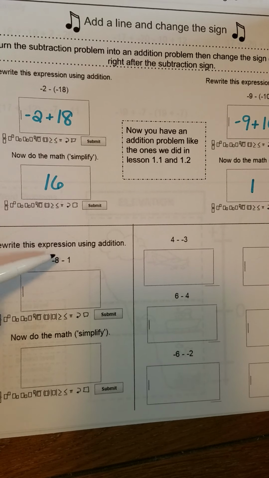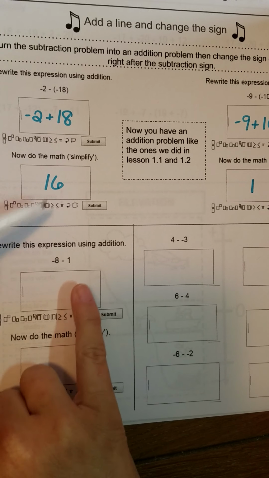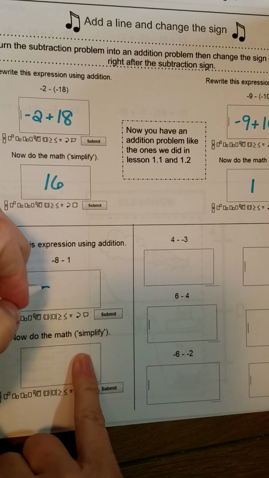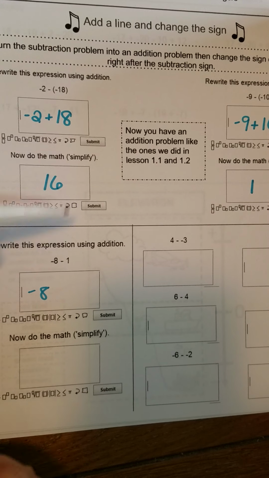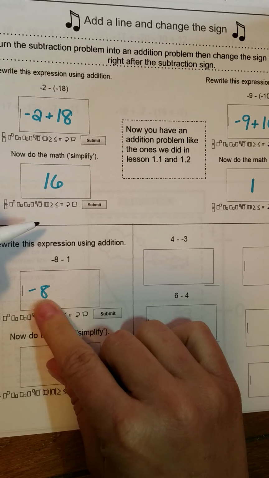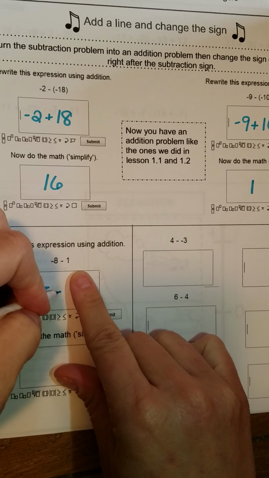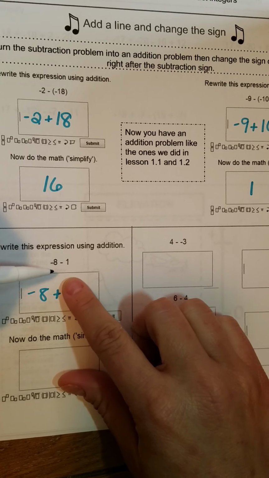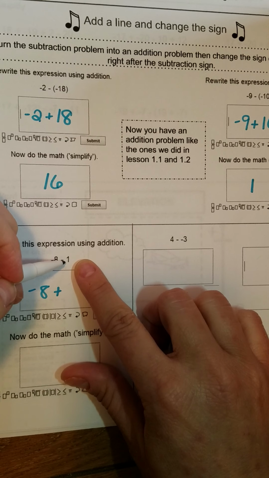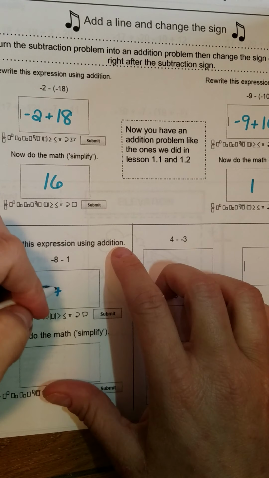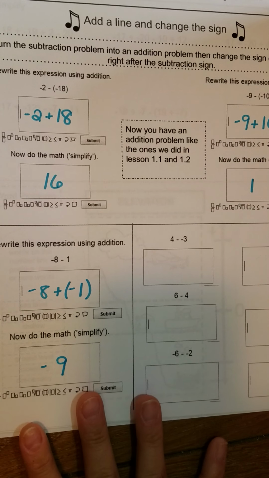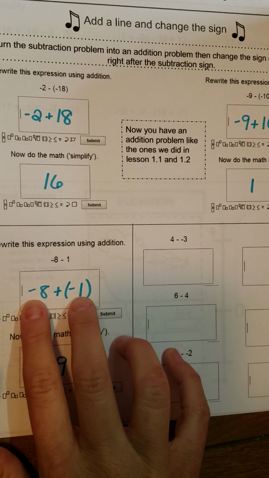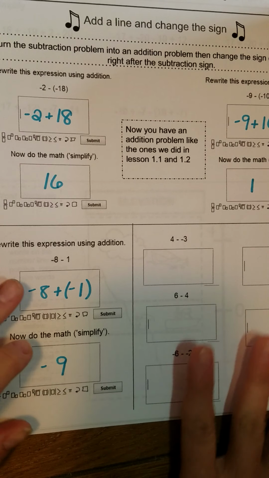Another one looking down here. -8 minus 1. So I bring down my -8, and all the first numbers won't always be negative. That's just kind of the way that it worked with these first 3 examples, but I'm still bringing down the first number. So add a line and change the sign, making this a positive or plus sign, and the 1, he didn't have any sign by him. He was positive, so now when I change his sign, he becomes negative. -8 plus -1. That's -9, where I have the situation where they both have the same sign. So I add them and I keep my sign.